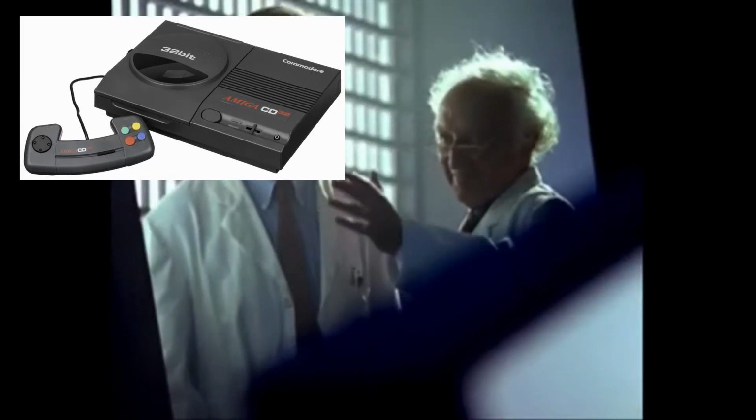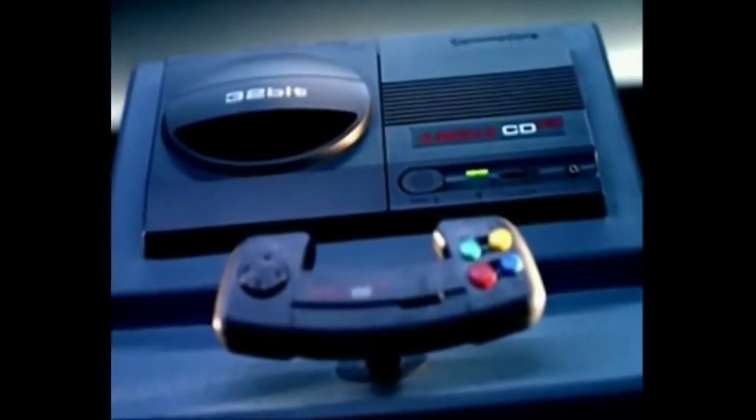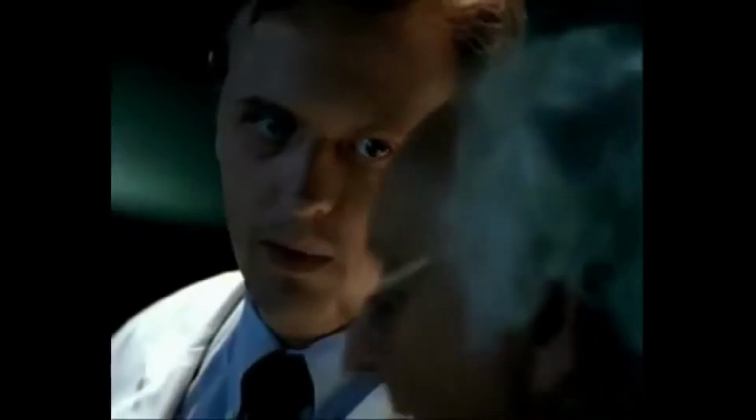Next on the list of the lost generation is Commodore's Amiga CD32, which, as you can probably guess by the name, was a CD-based 32-bit console. Now, in terms of what it actually was, it was a consoleized version of the then recently released Amiga 1200 AGA hardware with a CD-ROM drive added to it.